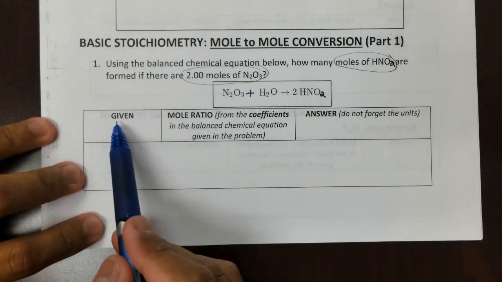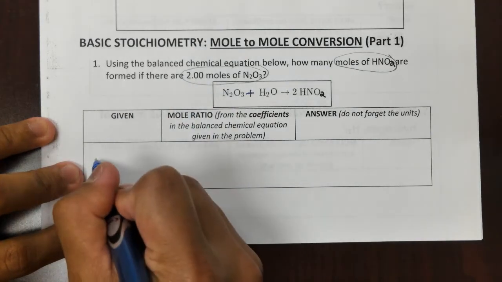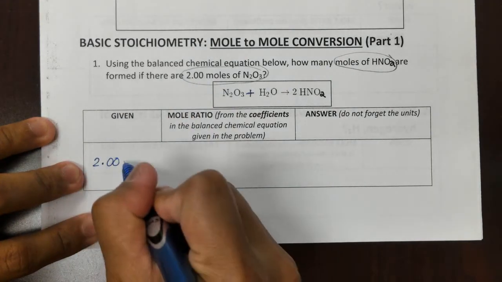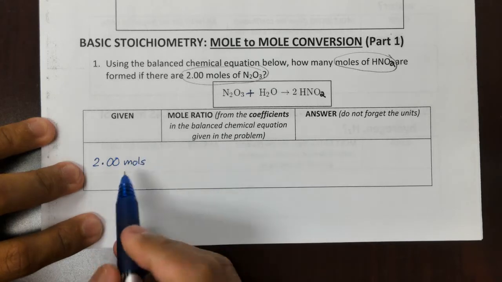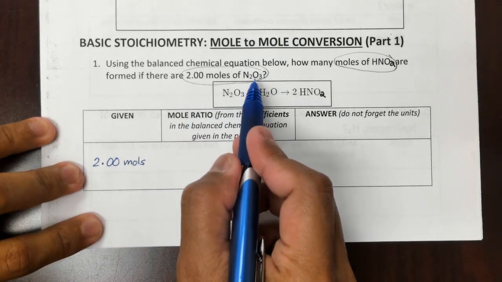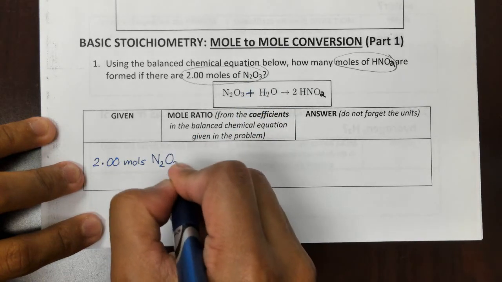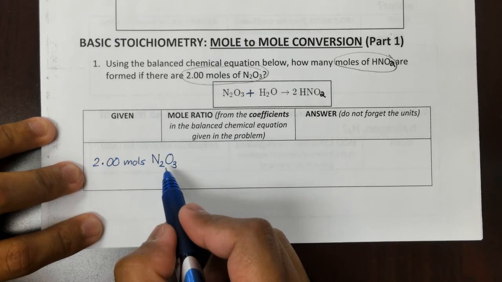So the first one is you put the given first. The given is the one with the number, so the given is 2.00 moles. I'll just use the abbreviation of moles, MOLS. And then you put the substance. It's very important that you include the chemical formula of the given substance, okay?